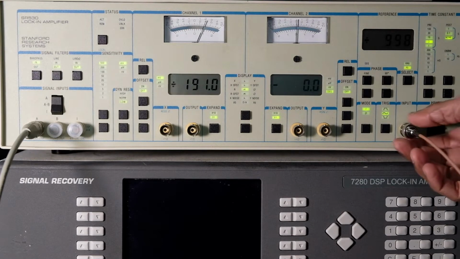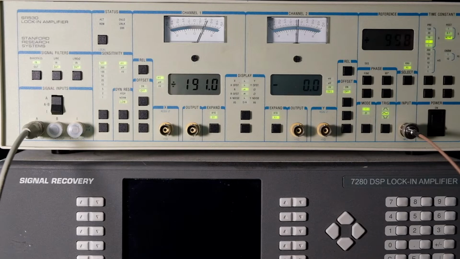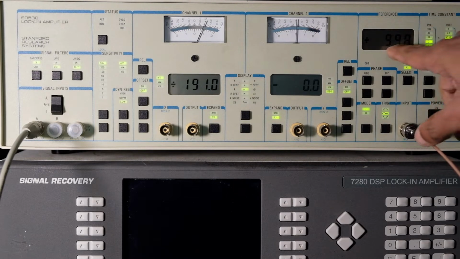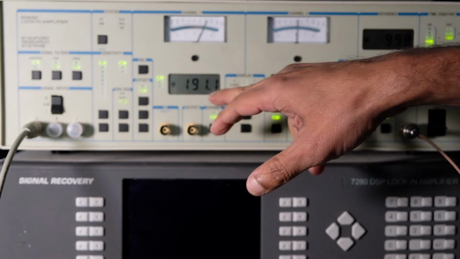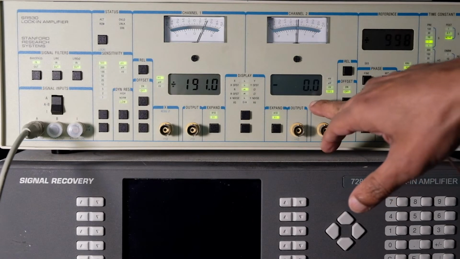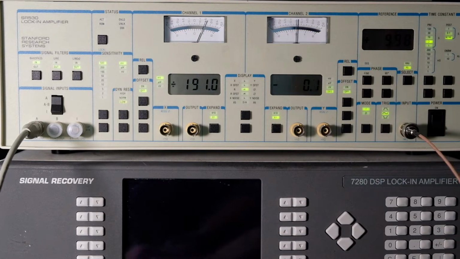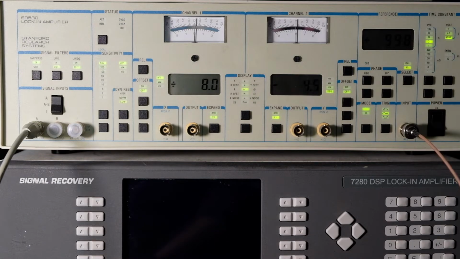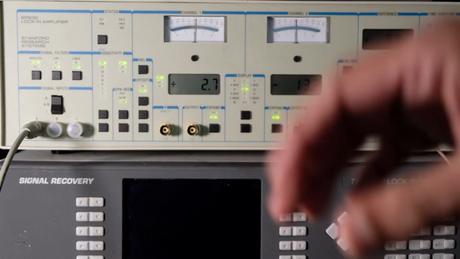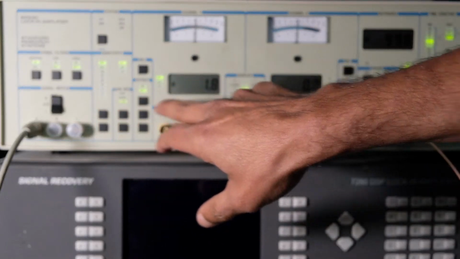So right now the synthesizer is putting out 1 kilohertz, and I can see that the reference is measured at 998, and the amplitude is now 191 millivolts. The phase is 0. So now we'll connect the capacitor again. This time we expect the voltage to drop even further because the capacitive reactance would have dropped at 1 kilohertz.